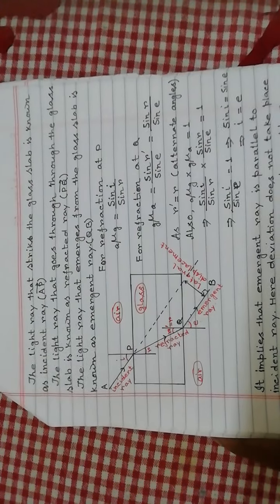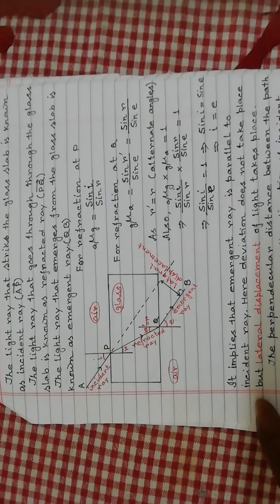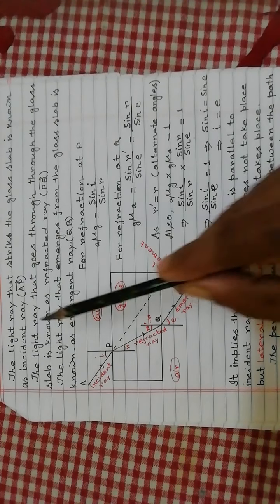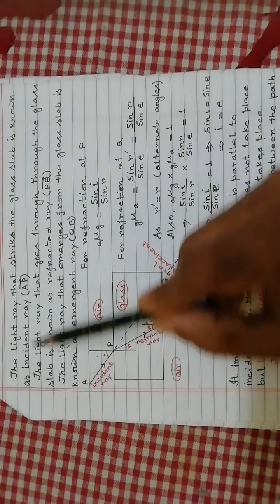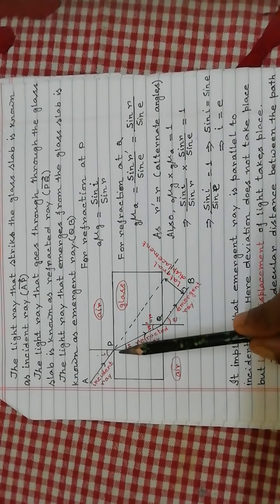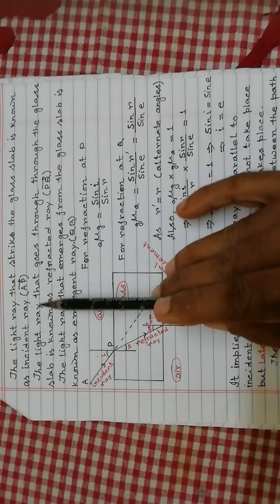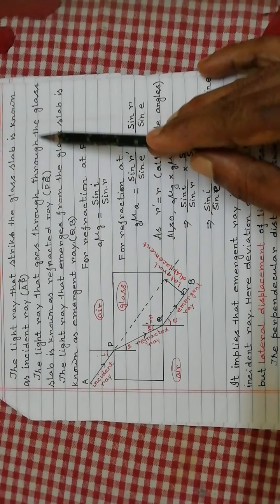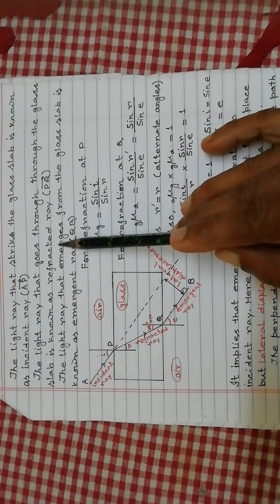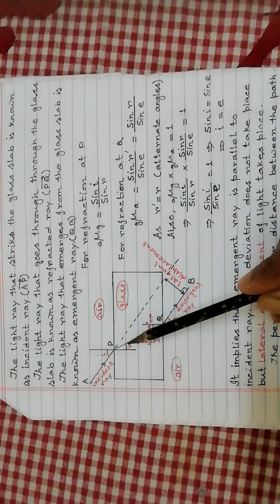Now, go to the next part. The light ray that strikes the glass slab is known as the incident ray. Obviously, OAP here is the incident ray. The light ray that goes through the glass slab is known as the refracted ray.